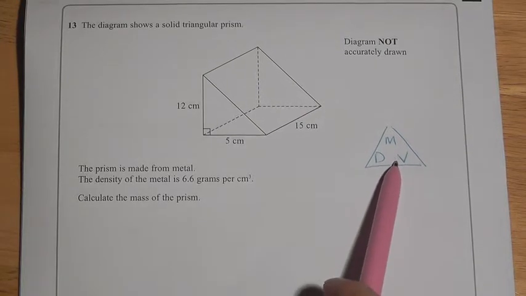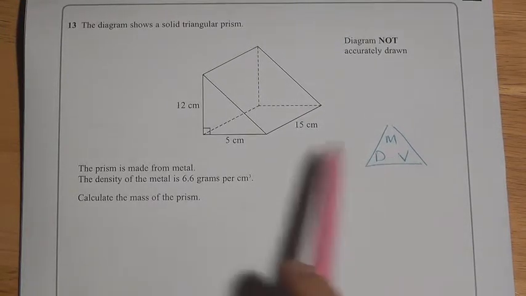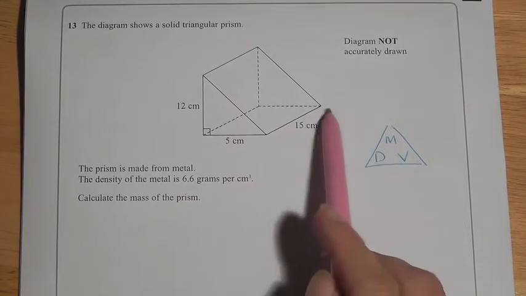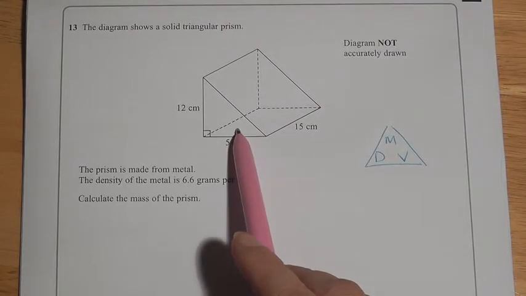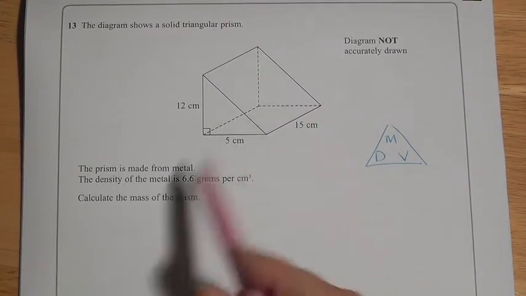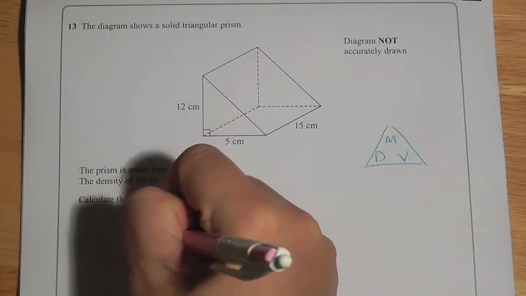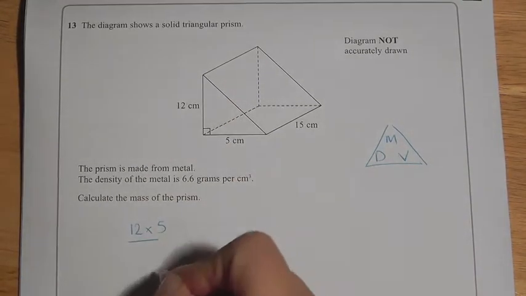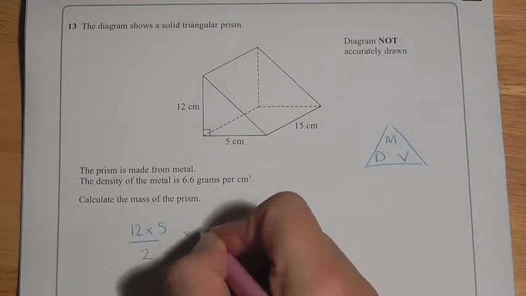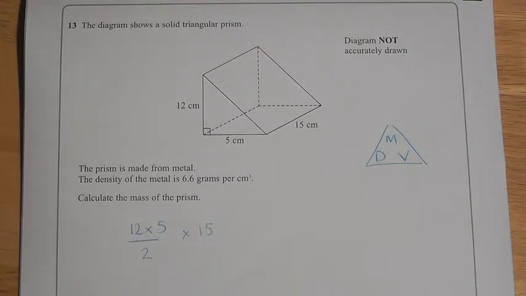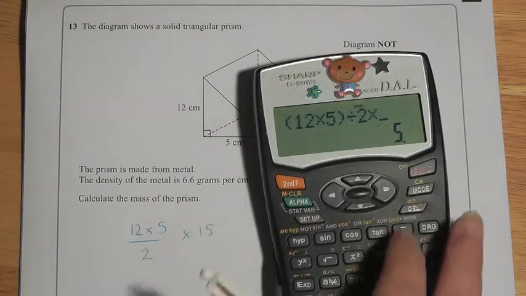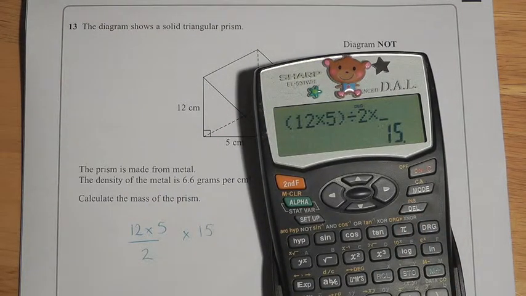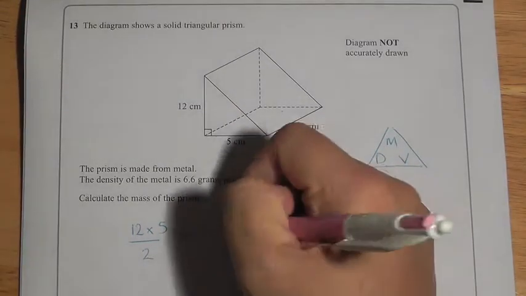So the first thing I'm going to do is find the volume. The volume of a prism is the area of the cross section times its length or height, depending on how it's stood. So I'm going to find the area of this triangle and multiply it by 15. The area of a triangle is base times height divided by 2, and all of that will be times by 15. So here we go. I'm going to do 12 times 5, divide that by 2 and multiply it by 15. And my answer is 450.